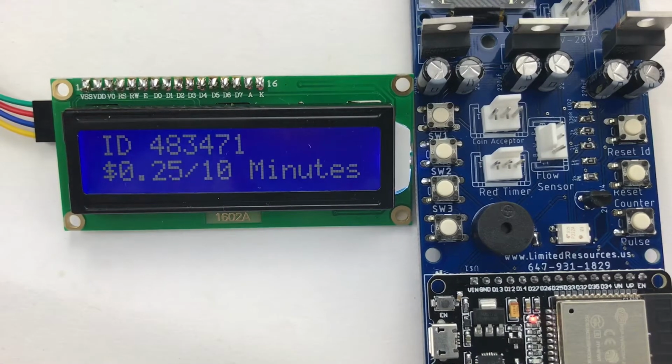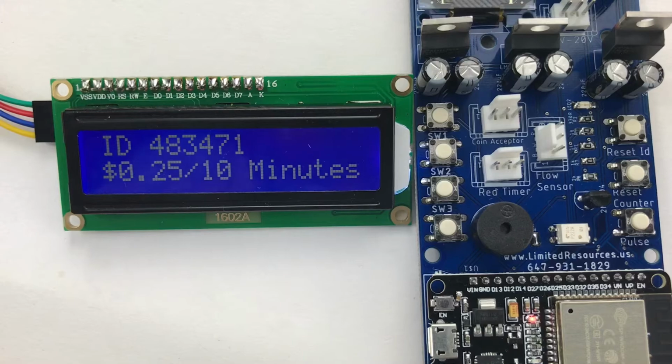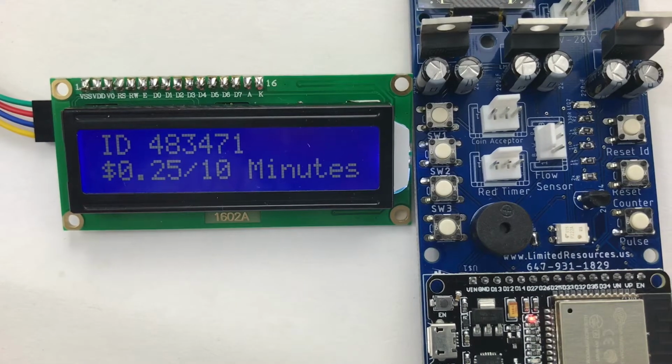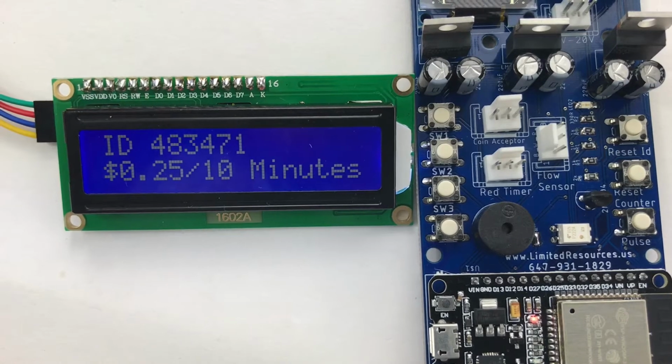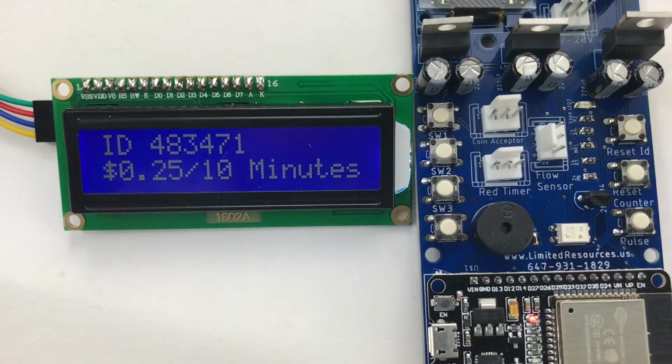There you have it, 483471. And so we link your machine ID to your email address. And so you can have hundreds of machine IDs associated to one email address. And that's how we transfer any credit card payments from your device into your bank account.